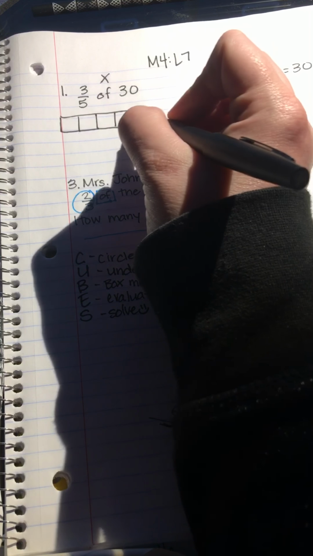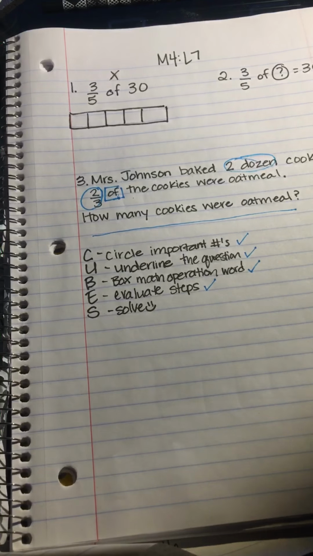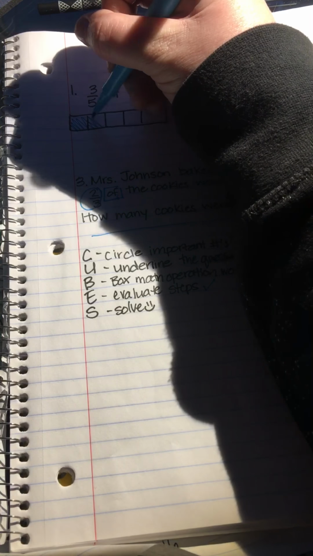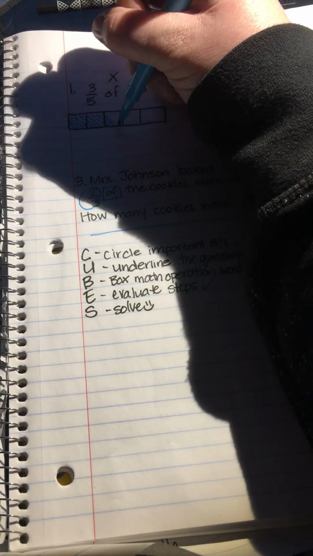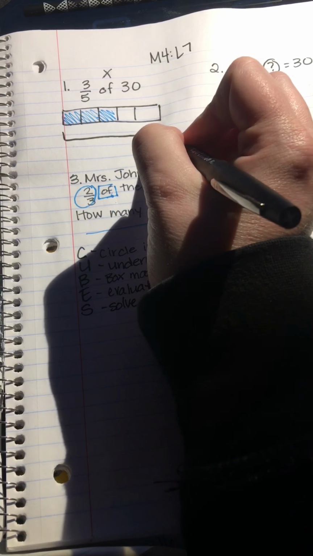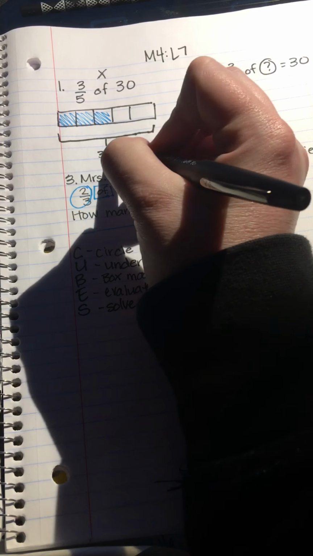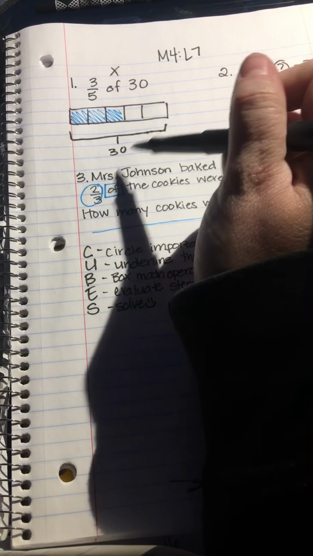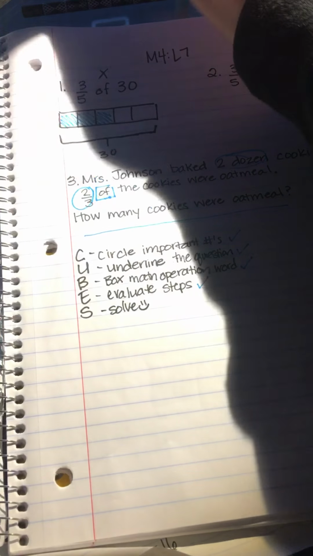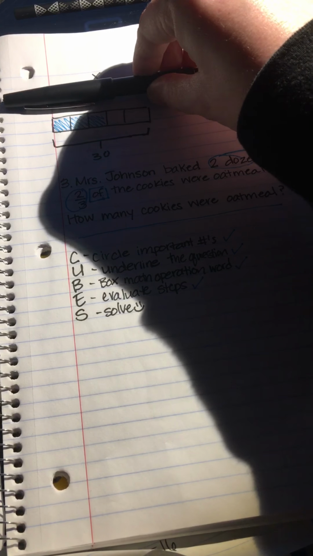Okay, so I'll break it into fifths in equal parts, and I know that I'm dealing with 1/5, 2/5, and 3/5. I know that my whole is going to be labeled as 30, and if that's true, they would have learned in past years that this part right here, without the fraction, is 30 divided by 5.